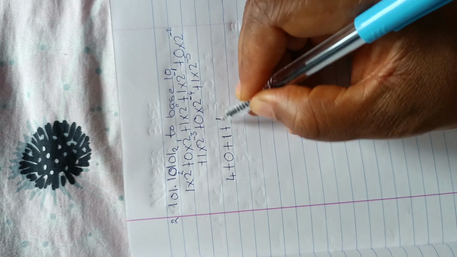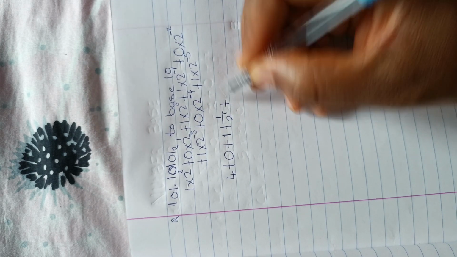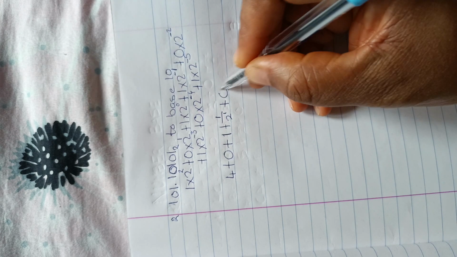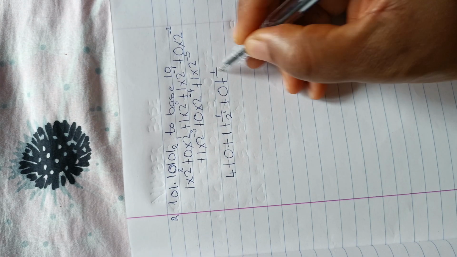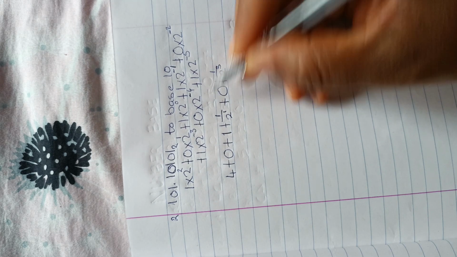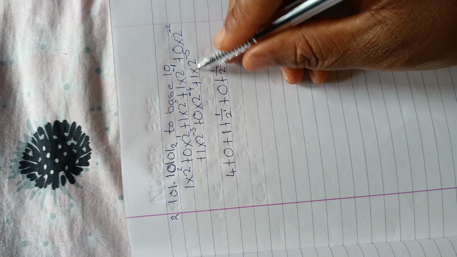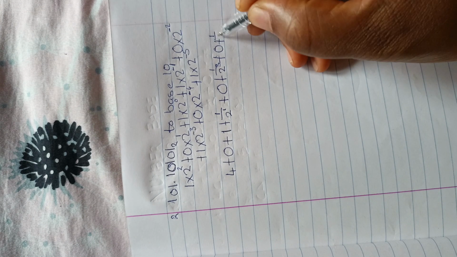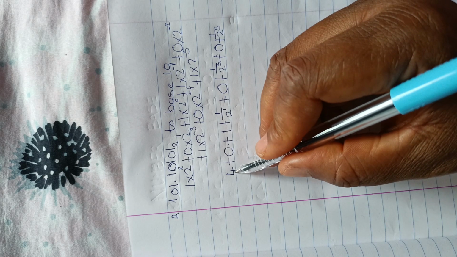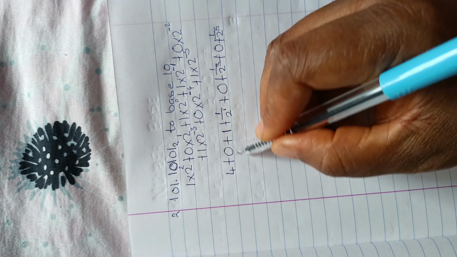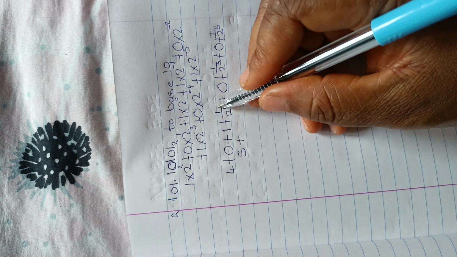Then plus, we're now left with this. It becomes 1 over 2 raised to power of 1, plus 0 times anything is already 0, plus this becomes 1 over 2 raised to power of 3. 0 times this is already 0, plus this is 1 over 2 raised to power of 5. So what do we have? Our whole numbers are 4 plus 1, which is 5. Now we go for the fractions.